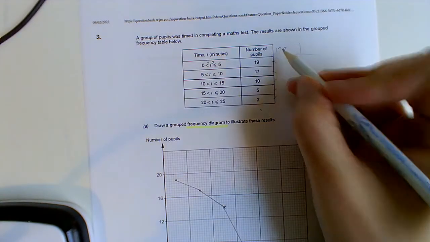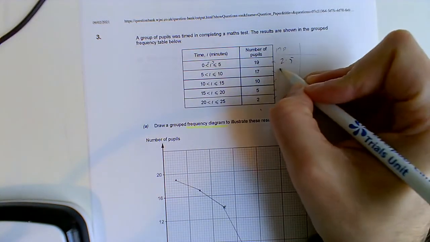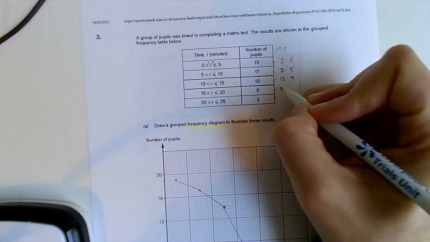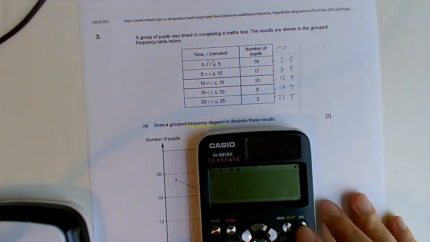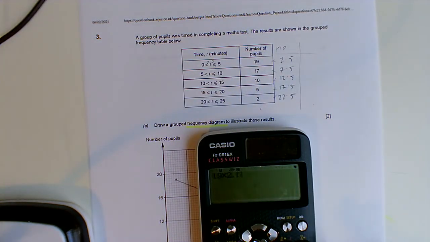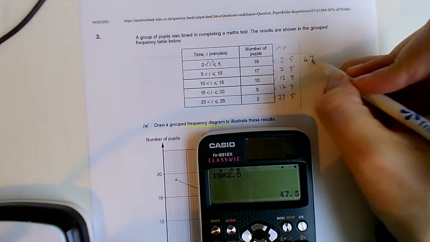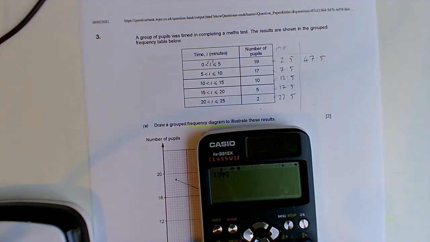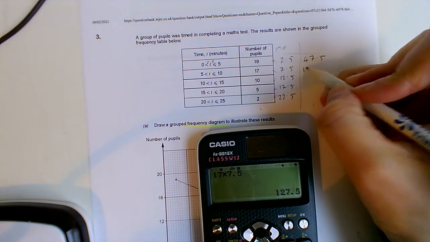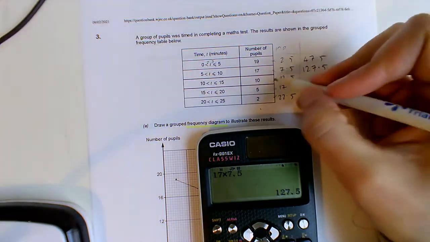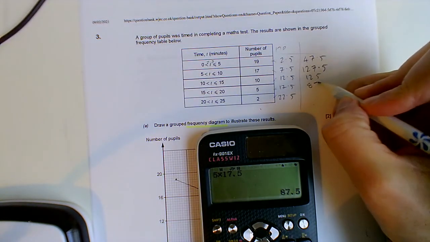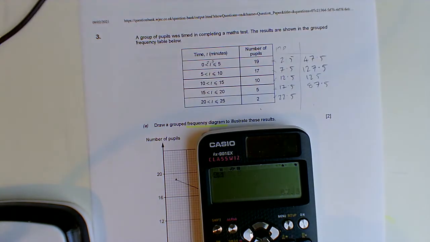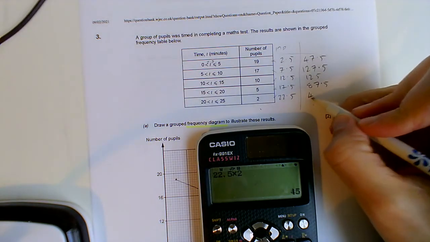So what you should be doing here is your midpoints that you've just used there, which were 2.5, 7.5, 12.5, 17.5 and 22.5, and then you multiply all of them across. So we do 19 times 2.5, which gives us 47.5. We do 17 times 7.5, which gives us 127.5. We do 10 times 12.5, which is 125. 5 times 17.5, which gives us 87.5. And 2 times 22.5, which is 45, I think, yeah, there.